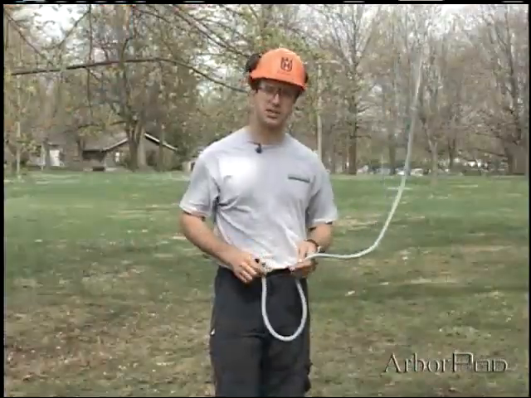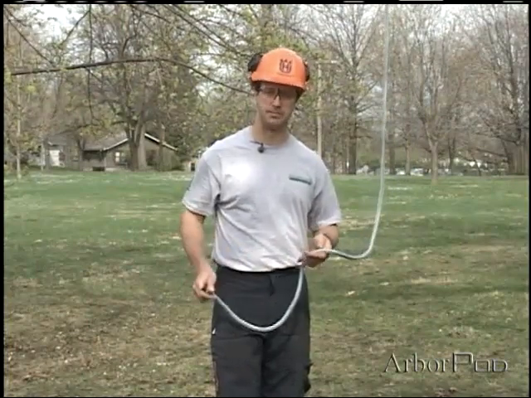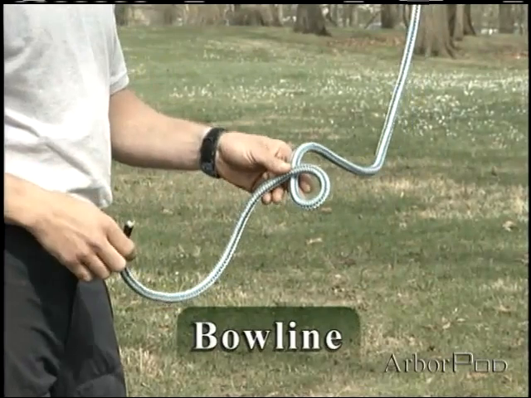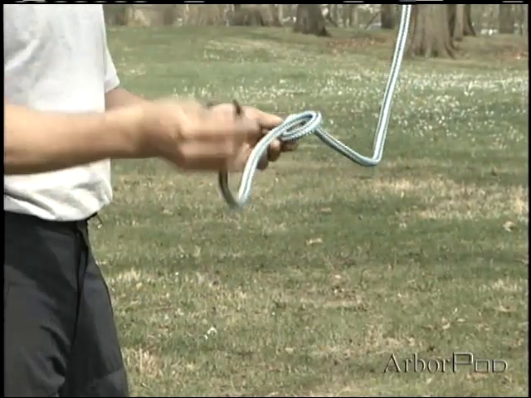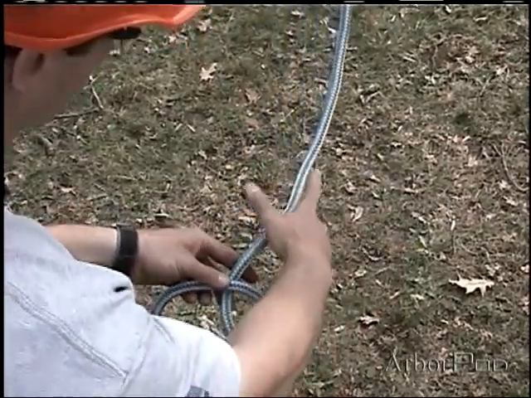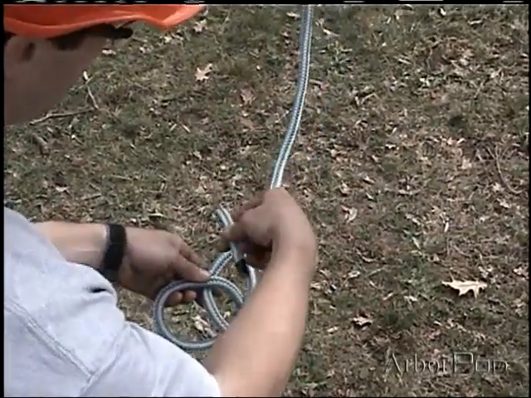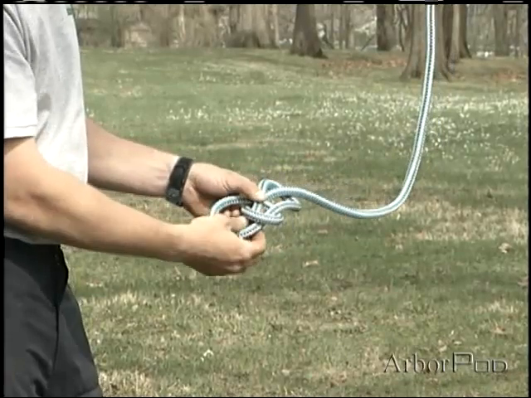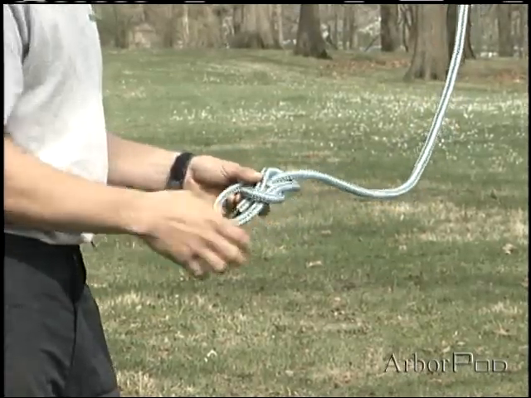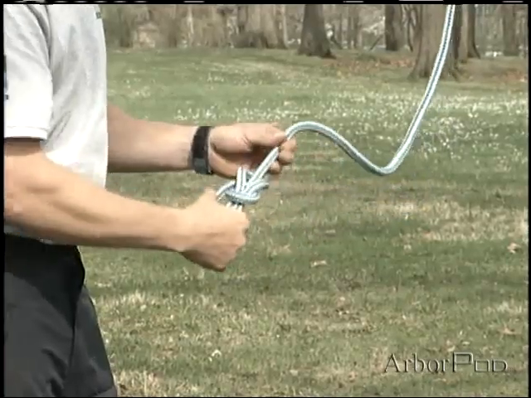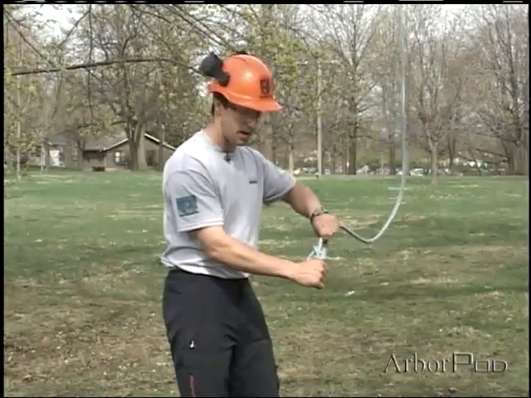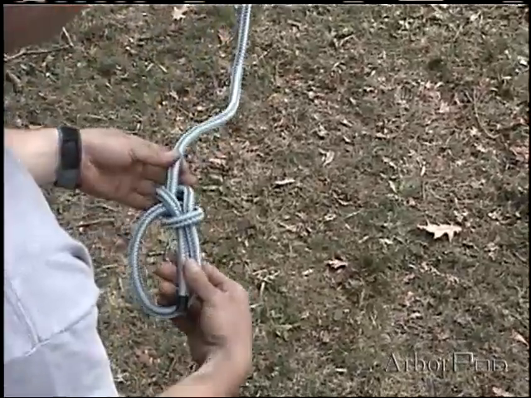Now let's see if we can employ some of these knot terms and tie a simple bowline. I'll make a counterclockwise loop in the standing part of the rope. I'll take the working end and pass it up through the loop, around the standing part of the rope, and back down into the loop, making sure that my working end is inside of the loop. Now I tie the knot, I'll dress it or align the parts so they're in their proper place, and I'll set the knot or tighten it.